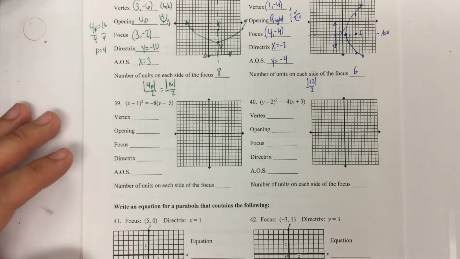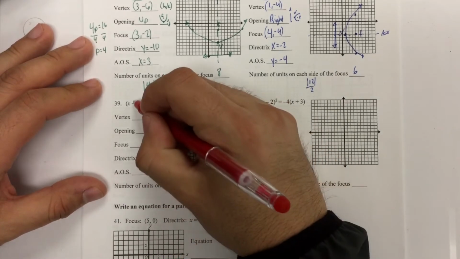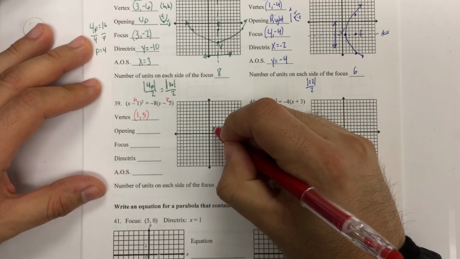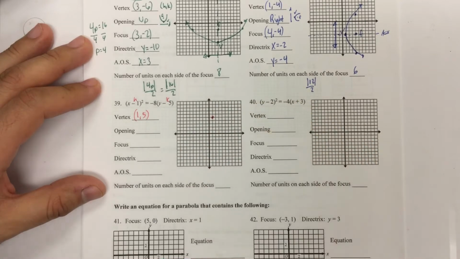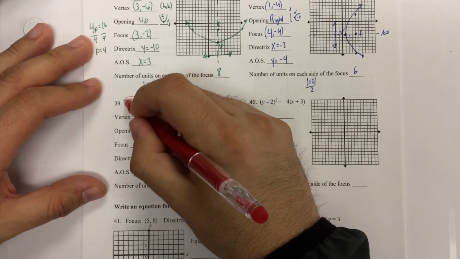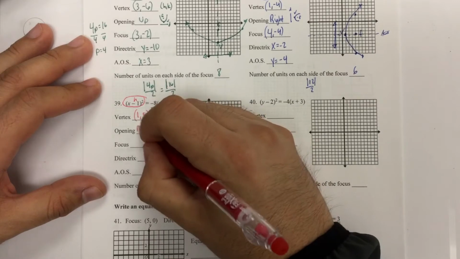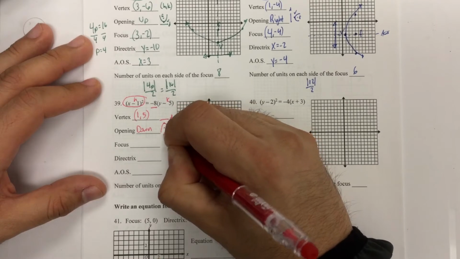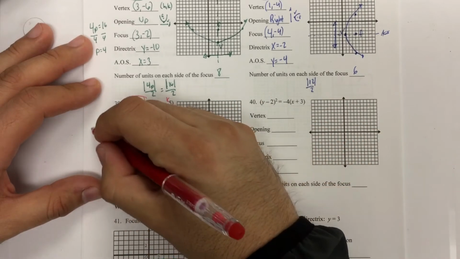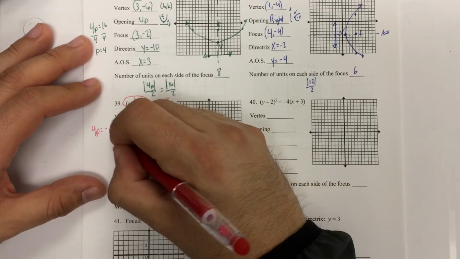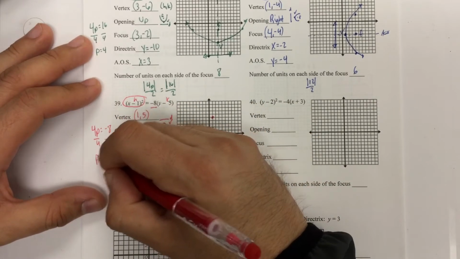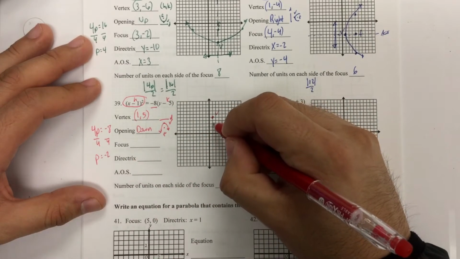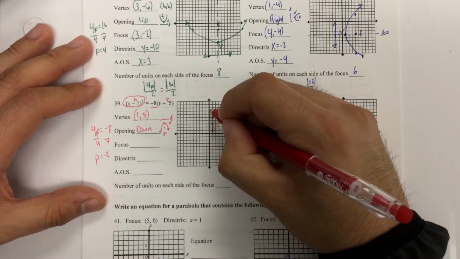All right, for the next ones, same process. So h, k, so opposites, (1, 5). Opening, x is squared, and this is negative, so it opens down. So 4p is equal to -8, divide by 4, and p equals -2. So this is my vertex. I know it's going down 2 units to the focus, and up 2 units to the directrix.